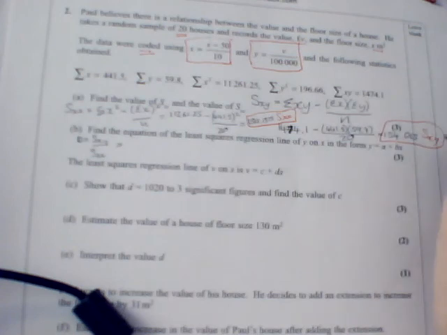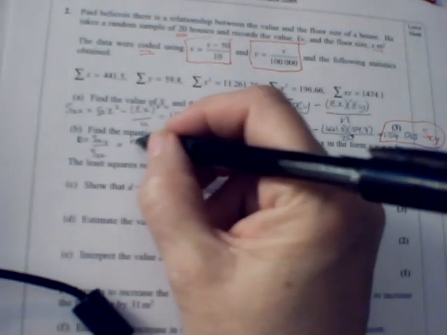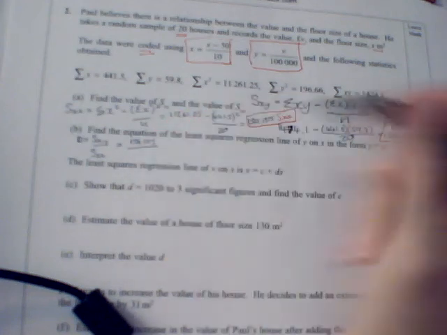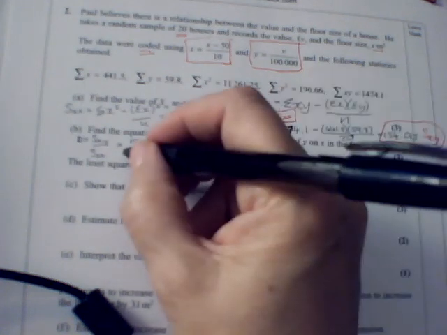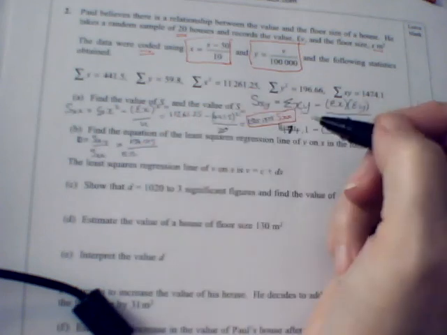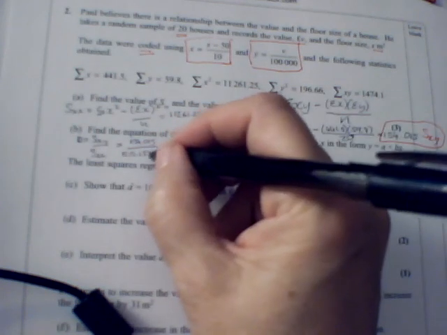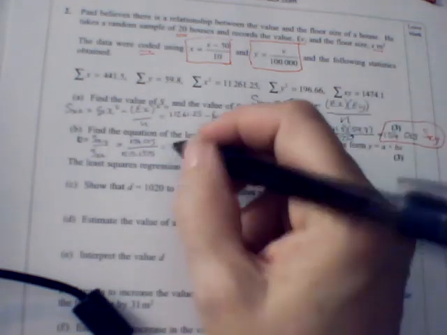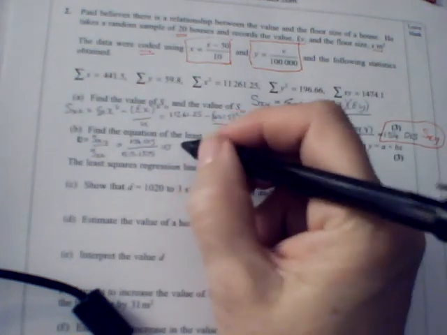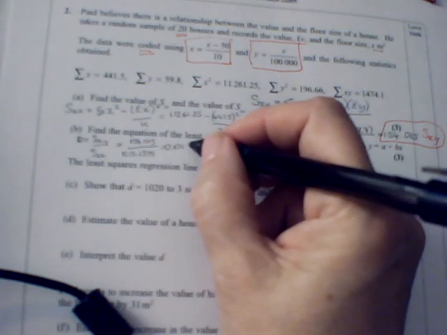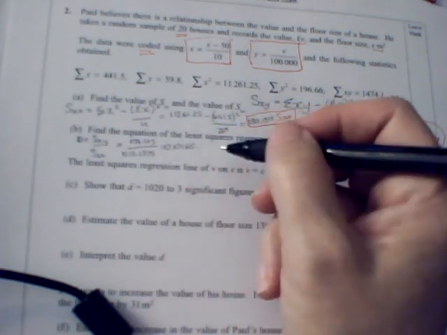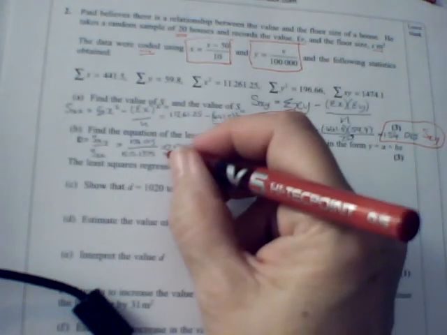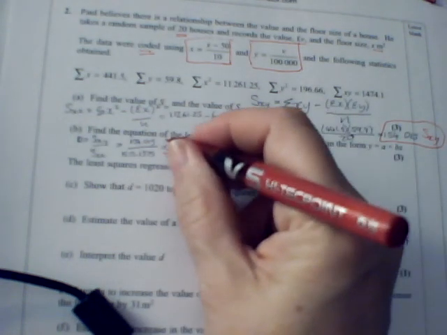Yep, S of xy is up here, so that's 154.015 divided by 1515.1375, that equals 0.10165, and so on. Okay, that's my b.